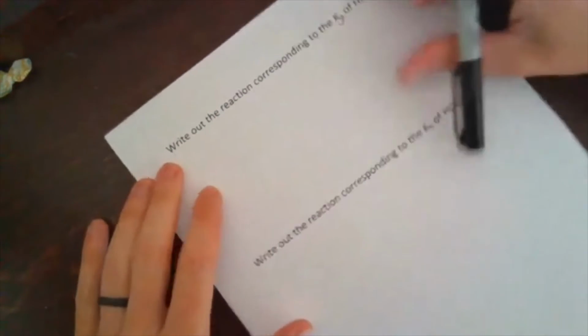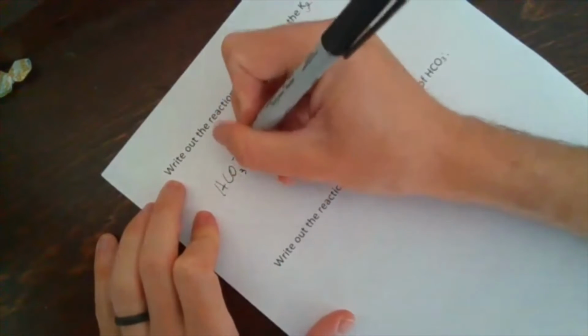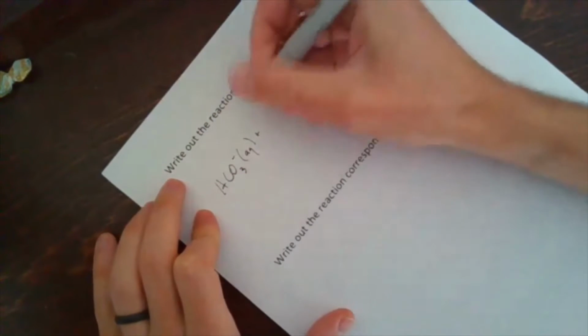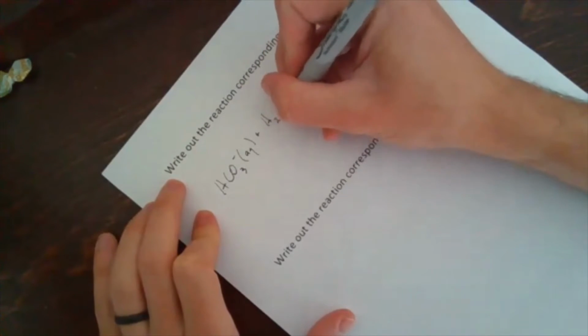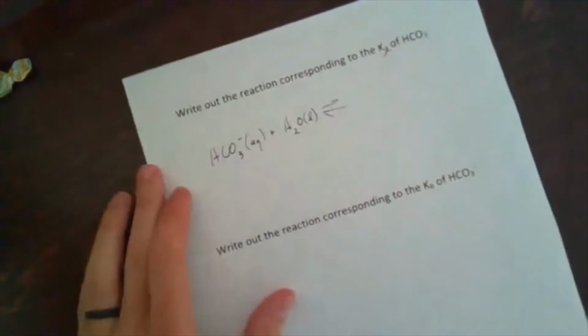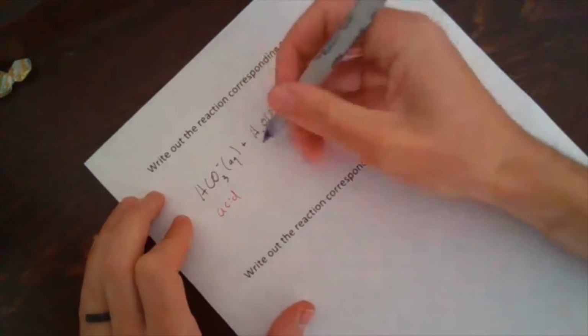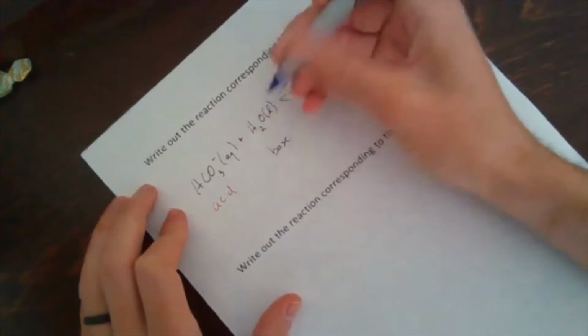So when we're dealing with Ka, that's going to be one of our reactants. So it's going to be HCO3- aqueous. And the other reactant is always going to be water whenever you're dealing with Ka. Because it's Ka, that tells us that the substance you're looking at is going to be the acid, and water is going to be the base.